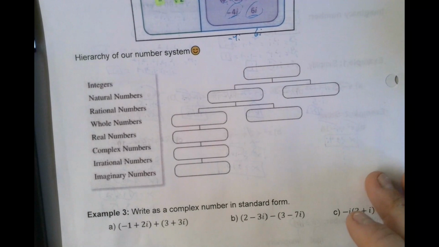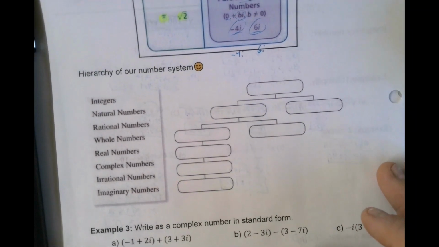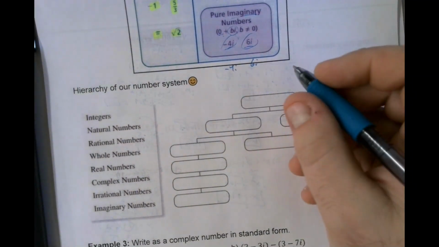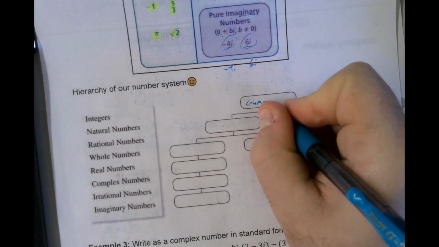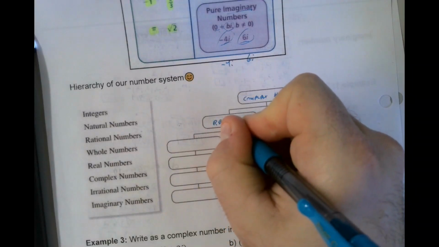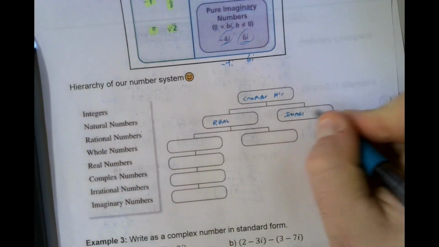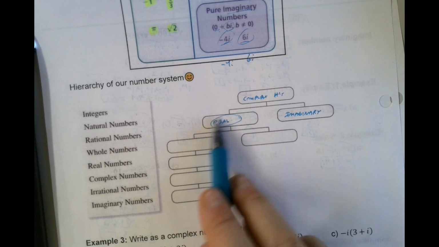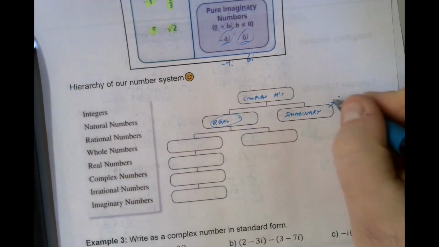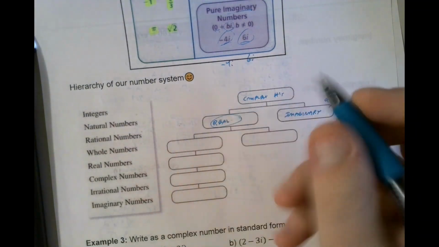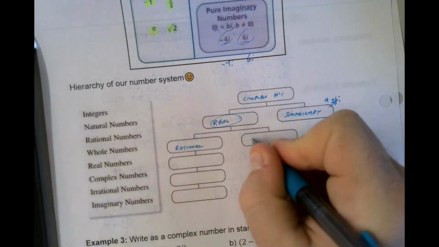Okay? So the hierarchy of our number system goes like this. We're dealing with complex numbers on the top. Turns out you can either have real or imaginary. The real number system is what you've dealt with so far. Imaginaries is all that stuff with i in it, so a plus bi form. Okay, so if it's real, it can either be rational or irrational.